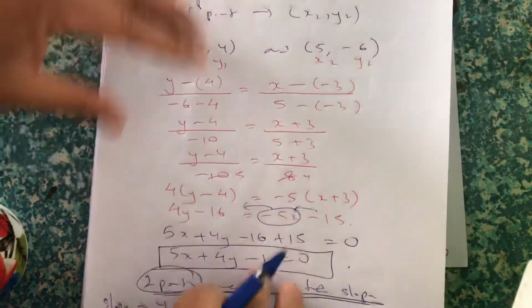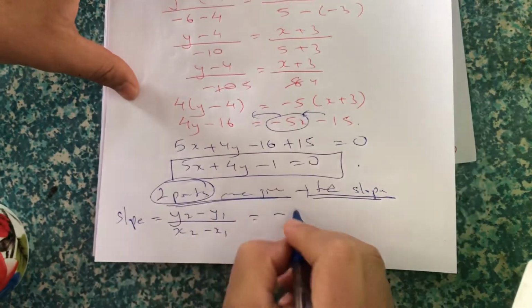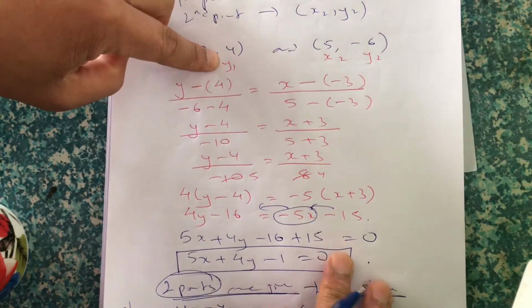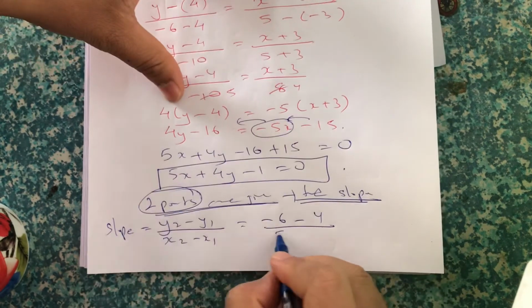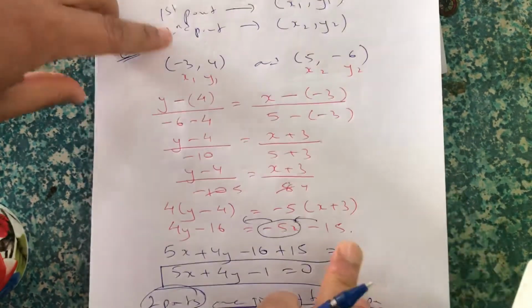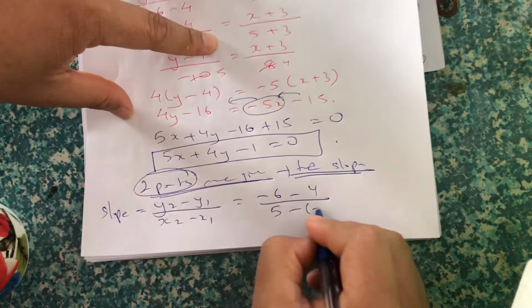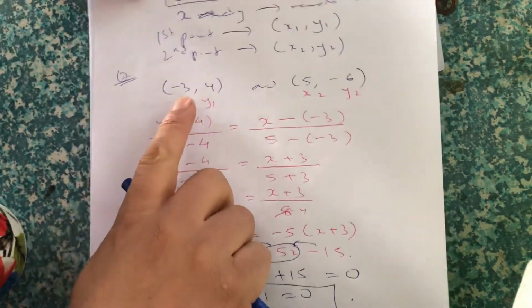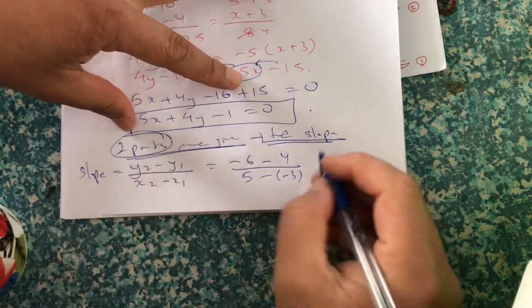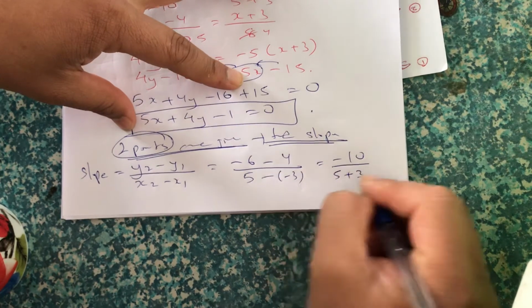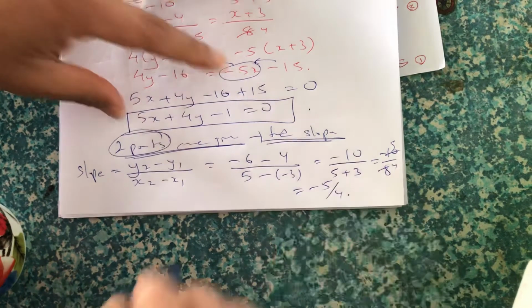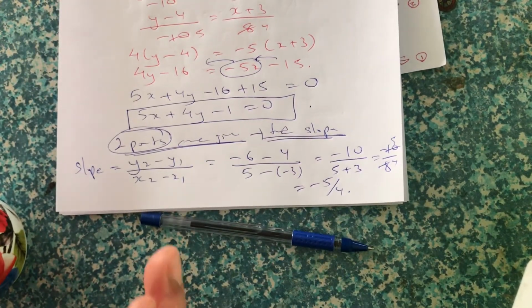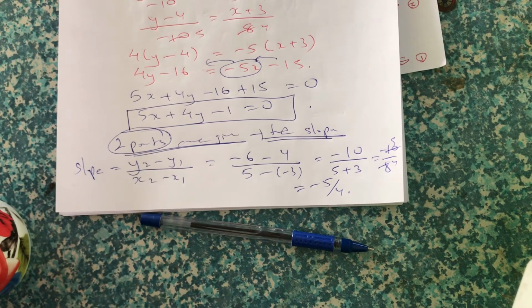So over here, what was y2? y2 was minus 6. So we have minus 6 minus, what was y1? y1 was 4. So we write 4 divided by, what was x2? x2 was 5. So we write 5 minus, what was x1? x1 was minus 3. So we have minus 3. We take the same values of x1, y1, x2, y2 and substitute them over here. And then we get minus 10 divided by 5 plus 3. That is minus 10 over 8. 2 5s are 10, 2 4s are 8. So we get minus 5 by 4 as the slope. So that's how we get our slope and our equation when 2 points are given.